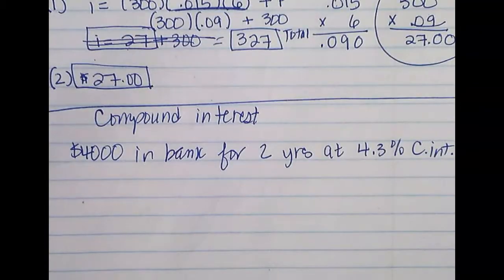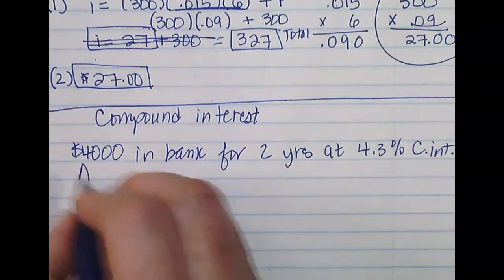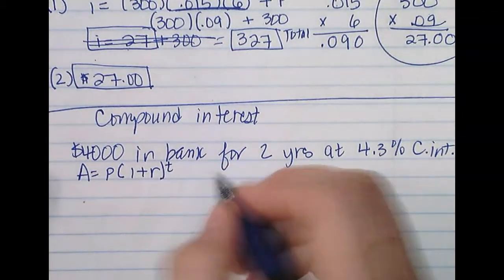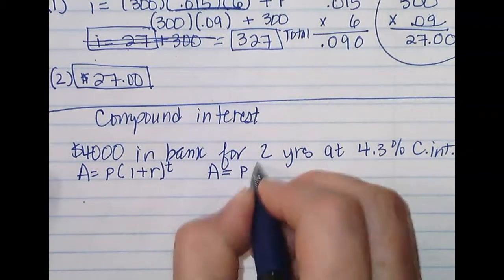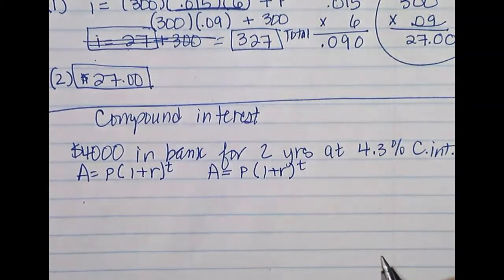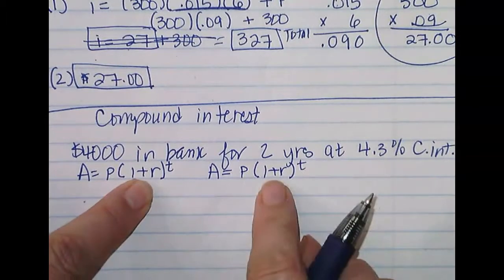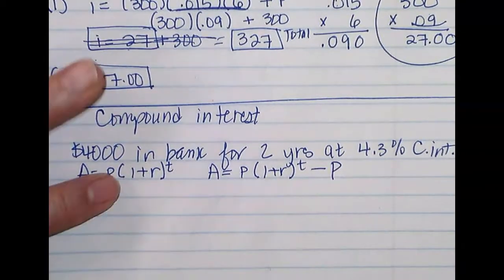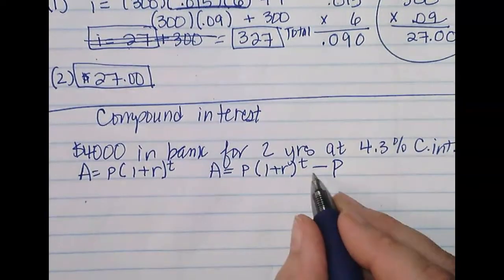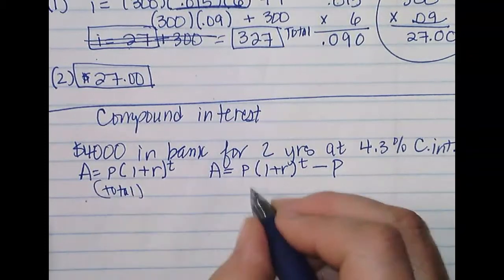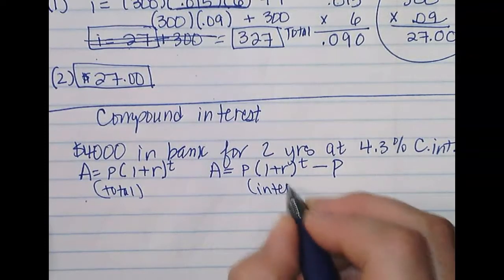So let's talk about compound interest. Wouldn't that be that A equals P(1 + R)^T? Is it minus or plus P? Well, that one has adding, so I think you need less than adding, maybe subtracting. So what is this one versus this one? This one's not total, so this one is. If this one's total, this one's interest only.